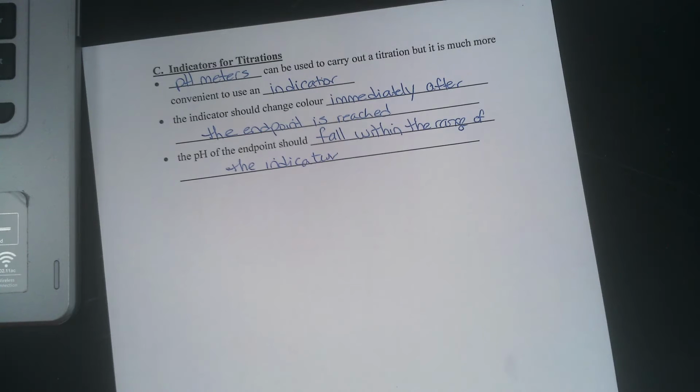So I'm going to want something that's going to show me a color change as it gets close to being a base. And that's where phenolphthalein is a really common indicator because it's clear for anything below 8.2 and it's pink for anything above a pH of 10.